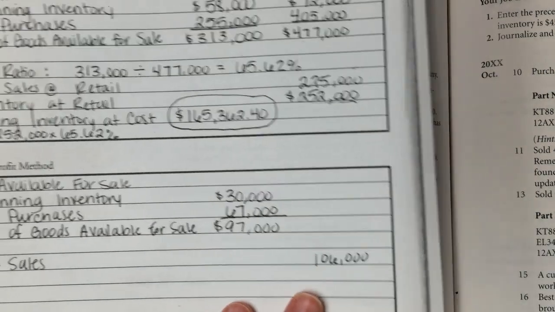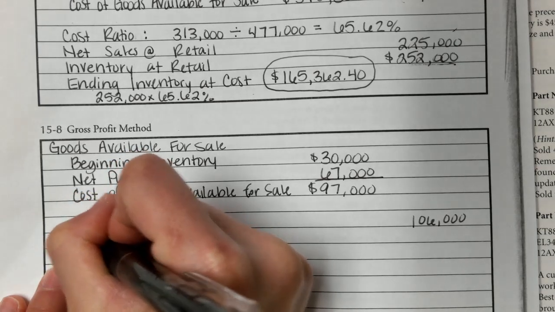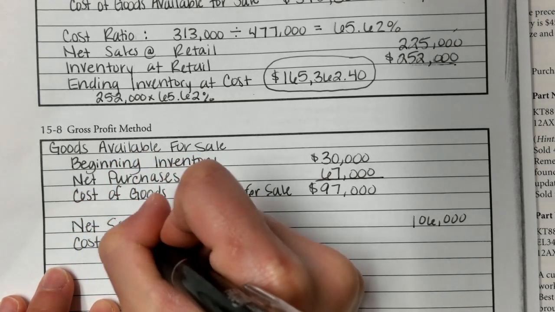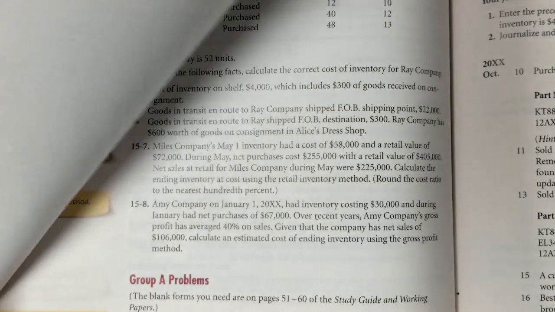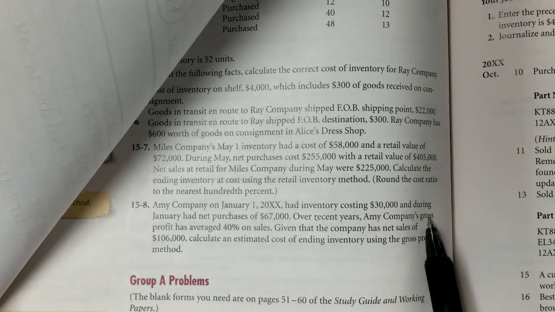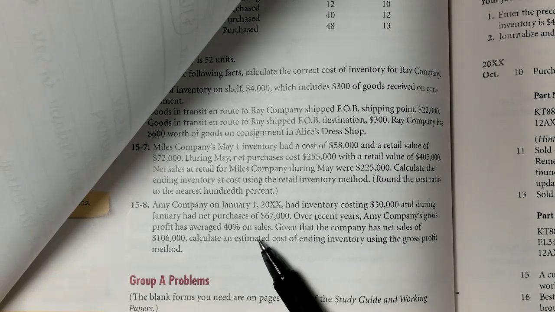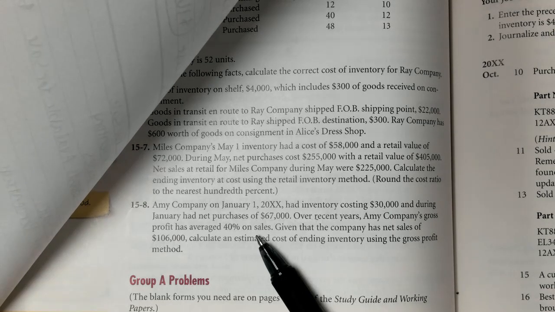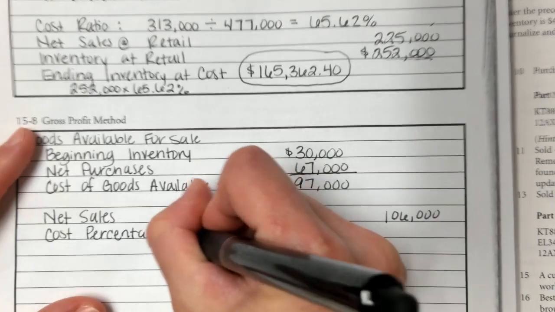106. And the cost percentage is something that we do need to calculate, kind of. So the cost percentage, over recent years, Amy Company's gross profit had averaged 40% on sales. So if she profits 40% of every sale, that means it costs her 60% for every sale. So her cost percentage is 60%.